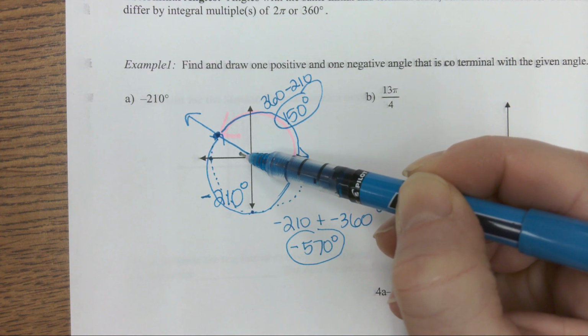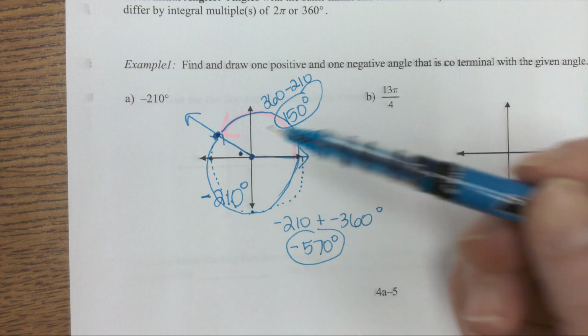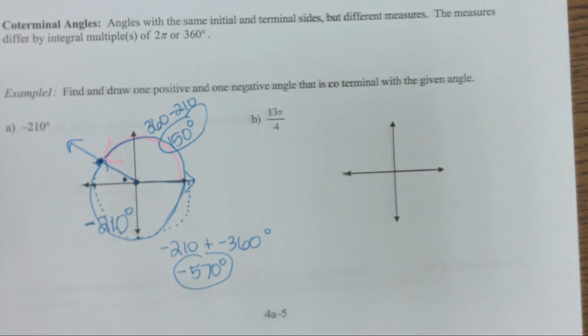30. Remember how we went 30 past the 180? Yeah, that's called a reference angle because we're going to use it to make a reference triangle in a second. 13 pi fourths. All right, let's figure this out. Let's not convert it. Let's use some fractions.